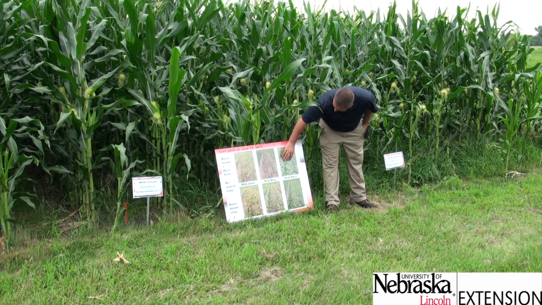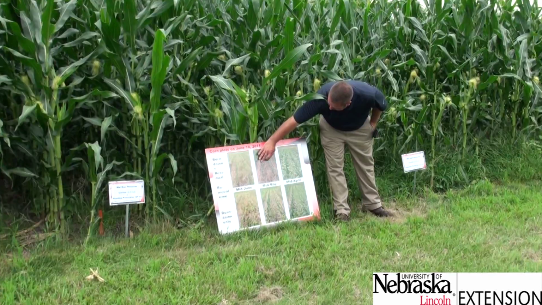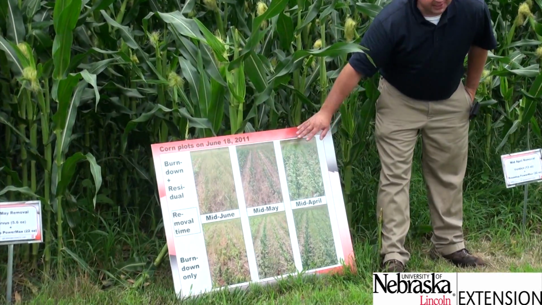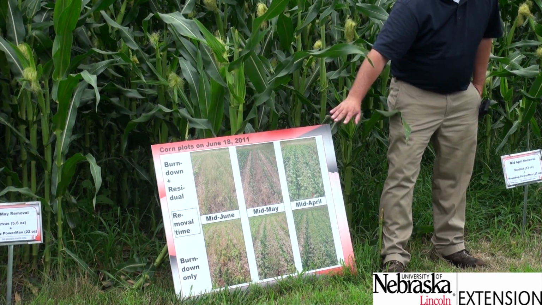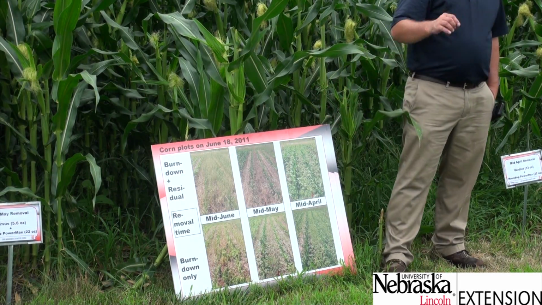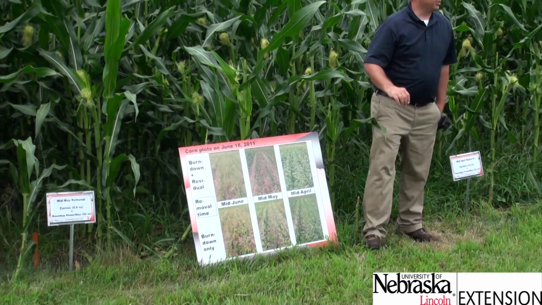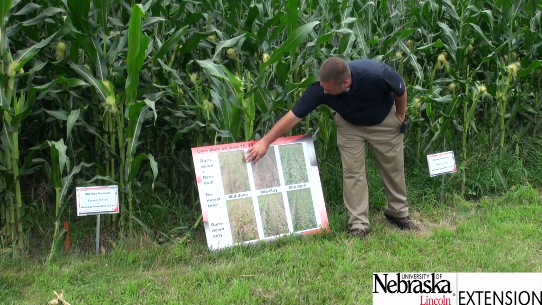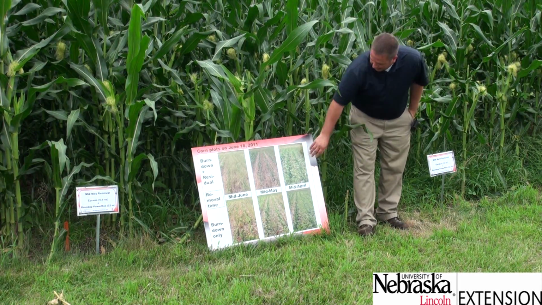If we look at this treatment here, the mid-April removal timing compared to the mid-May, same planting date on all of this, the corn was more uniform. It was 6 to 8 inches taller than the mid-May treatment.